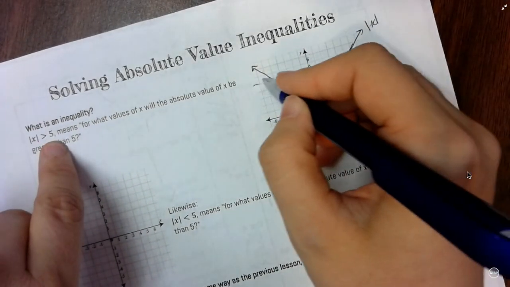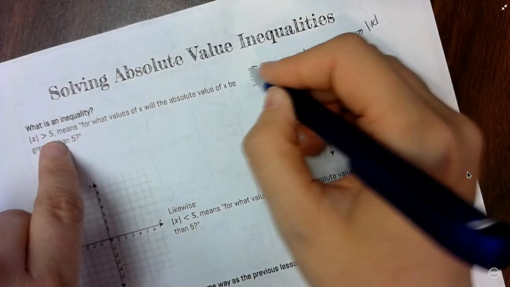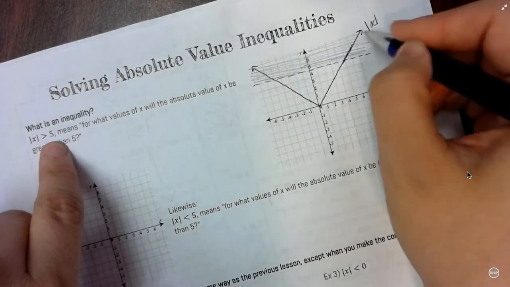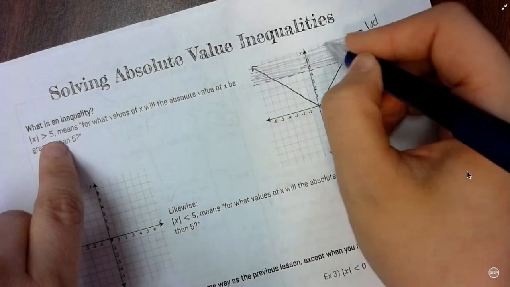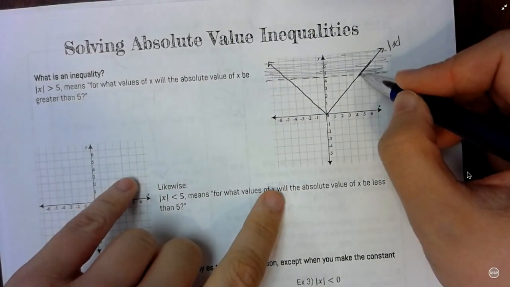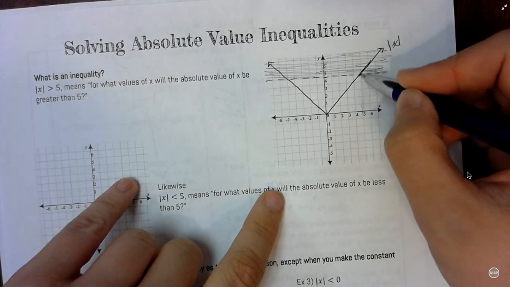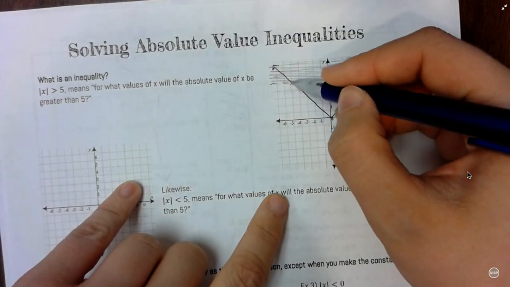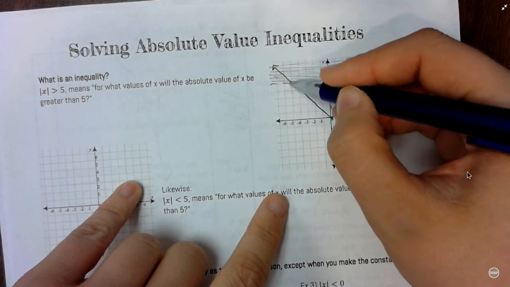So I shaded above. Now I can see right here that's where it starts. Right there.